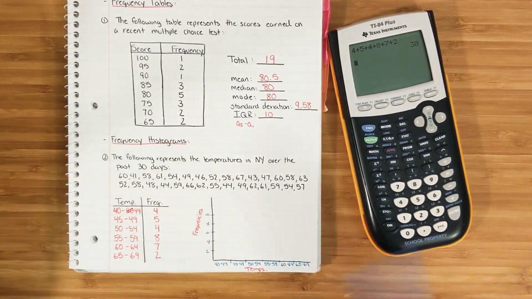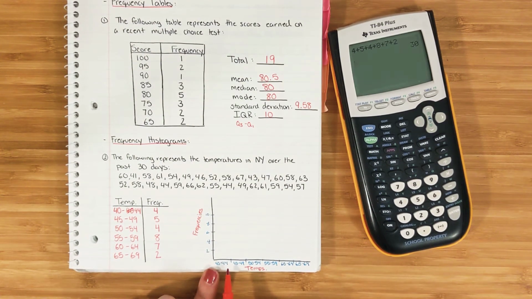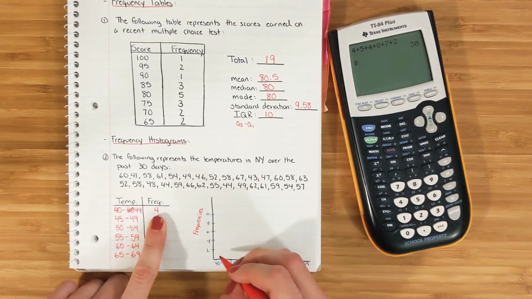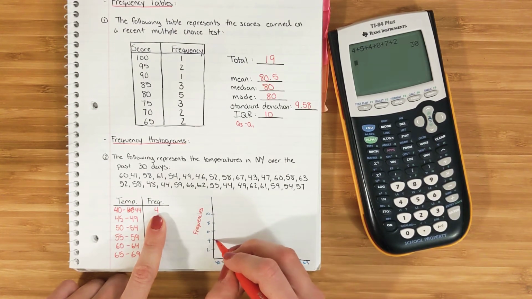Okay, so I went ahead and filled in the rest of my x-axis with all of our categories from our frequency table. Now to create a frequency histogram, all we're going to do is create the bars, and each bar is going to have the height of the frequency that goes along with that category. So for 40 to 44 degrees, there were 4 temperatures in that section, so I'm going to go up to the 4.